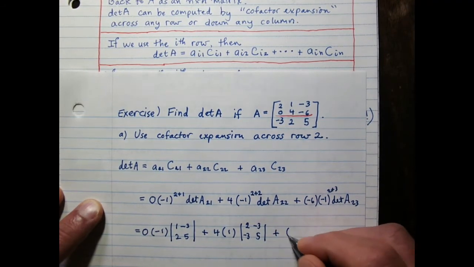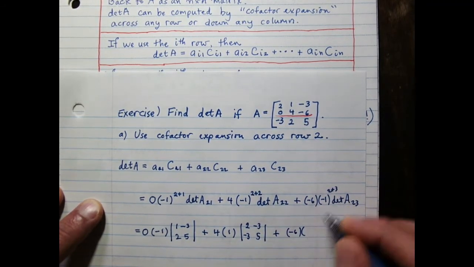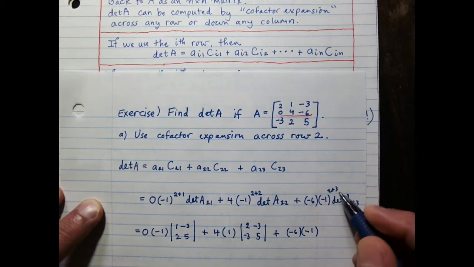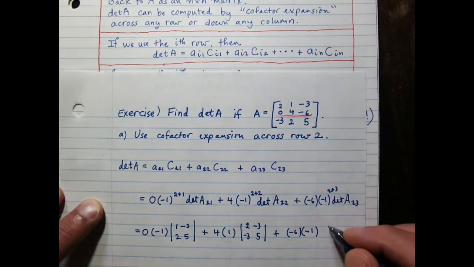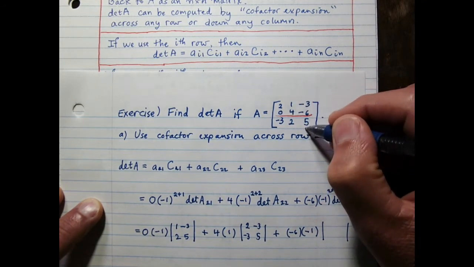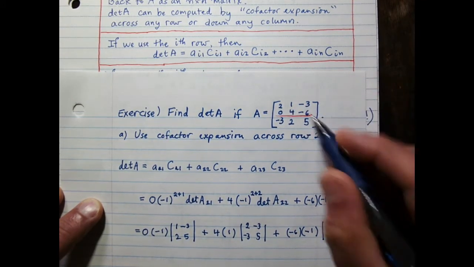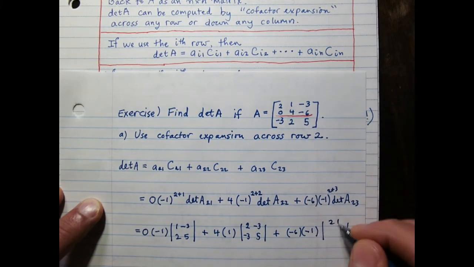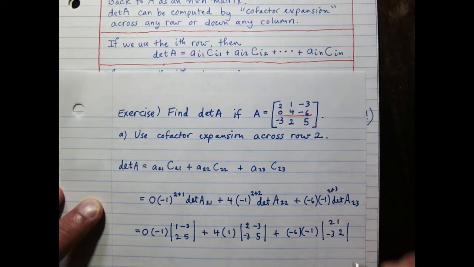And then we have plus -6 times, we're going to get a -1, because it's -1 to an odd power, times the determinant of the submatrix we get when we remove the row and column for -6: 2, 1, -3, 2. So notice how these powers of -1 are going to alternate. That will always be true. Once you know the first one, you always know the signs are going to alternate.